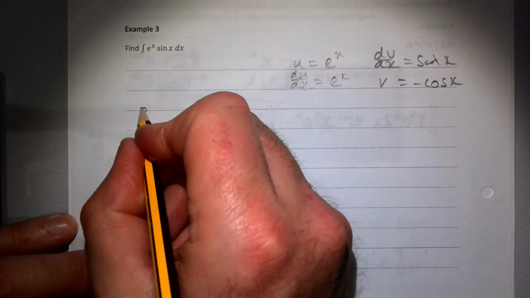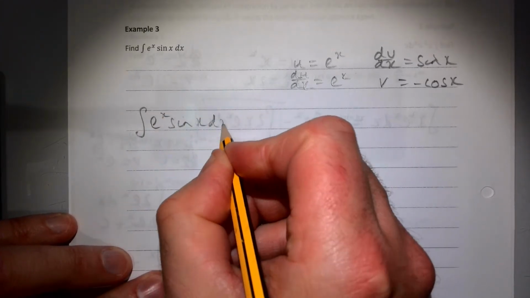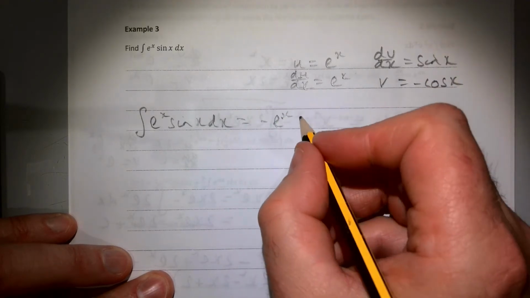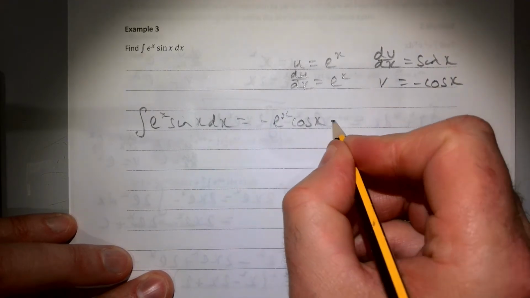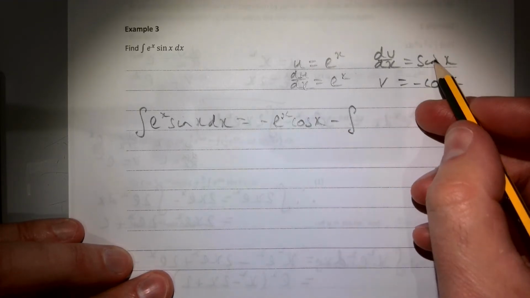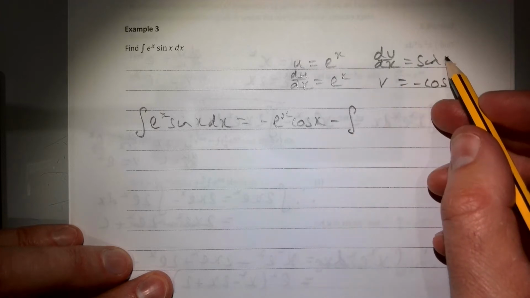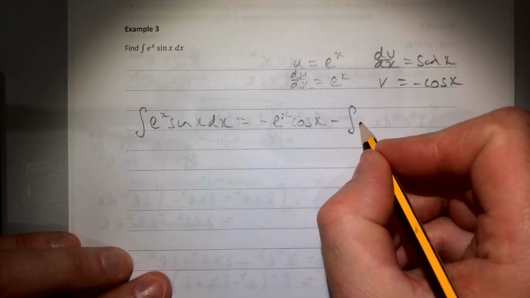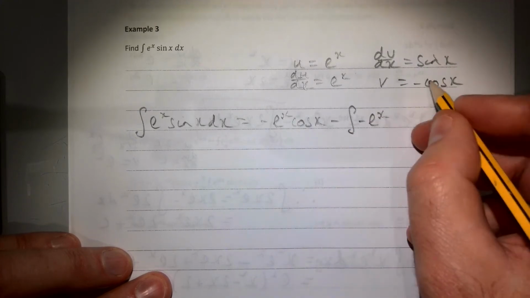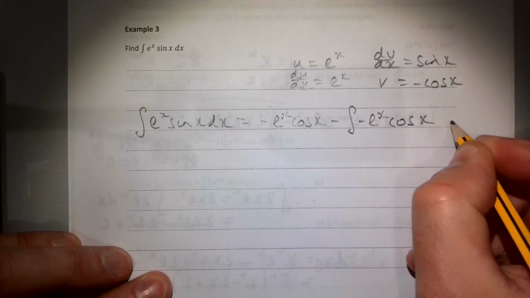So our original question becomes the integral of e to the x sine x dx is uv, so it's minus e to the x cos x minus the integral of v du by dx, so minus cos x times e to the x dx.